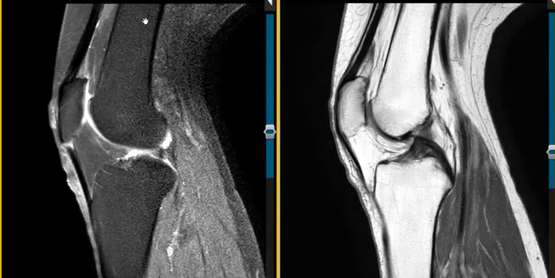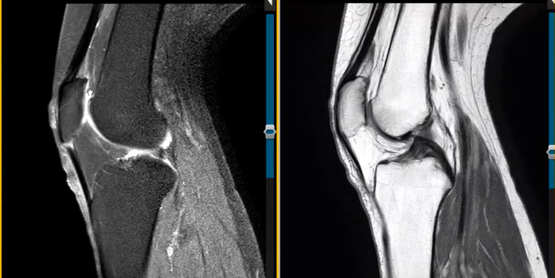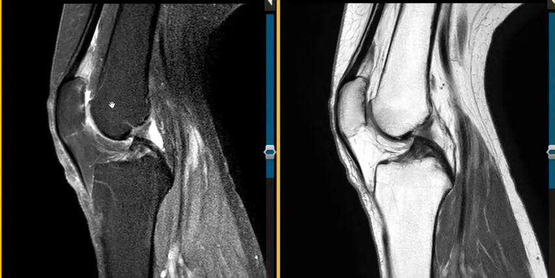Now in this view, we did fat suppression. So all the normal fatty structures, the marrow and subcutaneous fat, are dark. And the things that stand out are inflammation and edema. So in the front here, we have a little bit of brightness, a little bit of edema in the front. And we're going to look for anything else. So on this view, we're going to concentrate on a couple things: the fat pads and also the patellar cartilage.